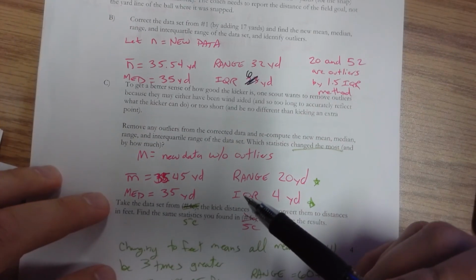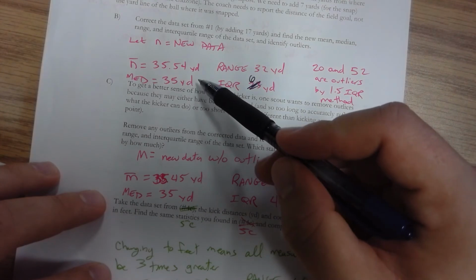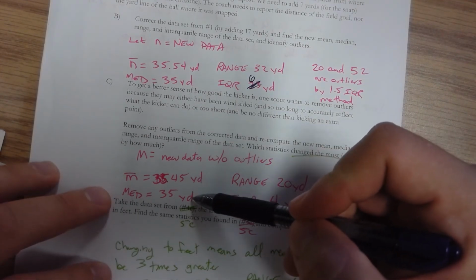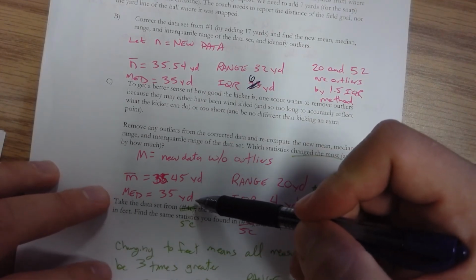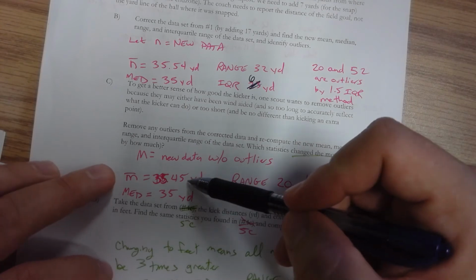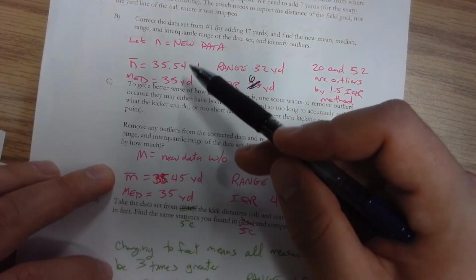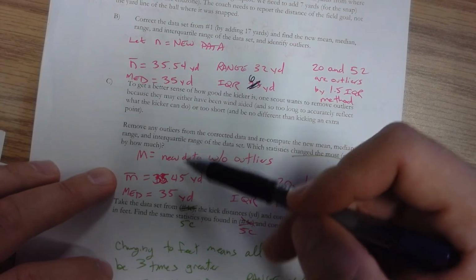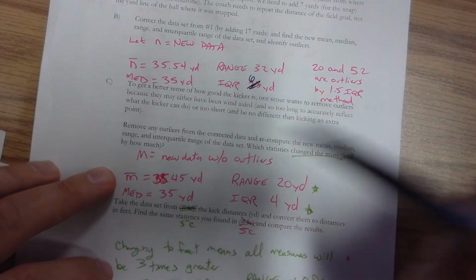So you'll notice the median doesn't change at all, because if I take one from each side, I'm still going to have the same center point. And the mean changed a little bit, but really by like 1/10 of a yard. So removing a data point on each side doesn't change it much.